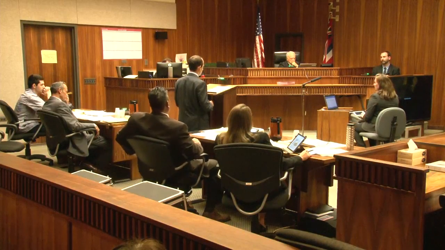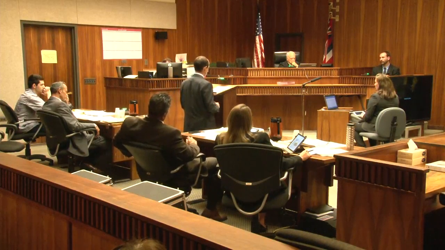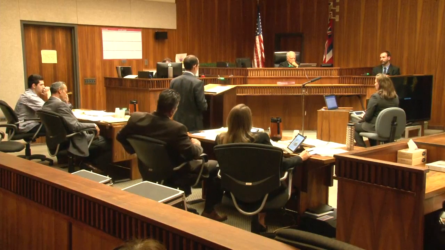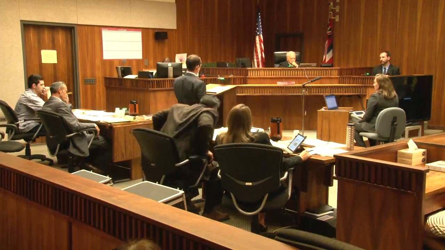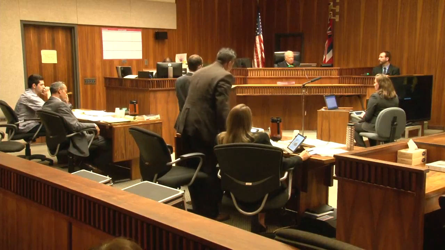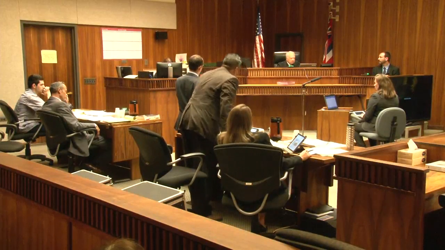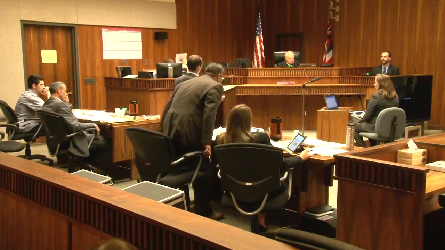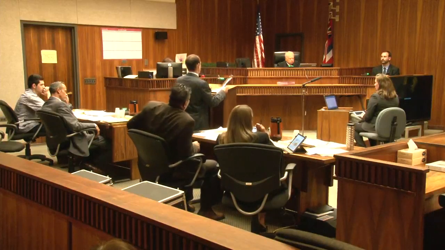And the ribs exhibited fracturing. Sure. Okay, and this goes beyond the scope. Objection is sustained. Move to strike. Motion to strike.